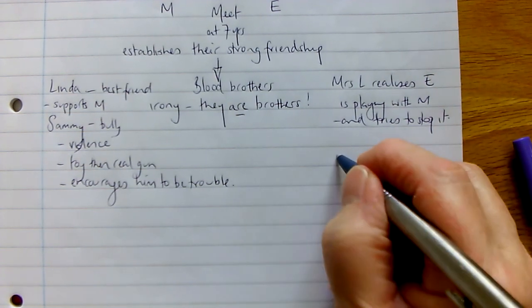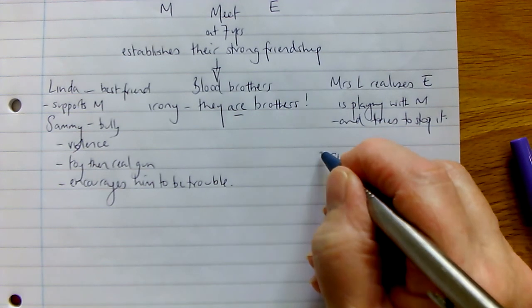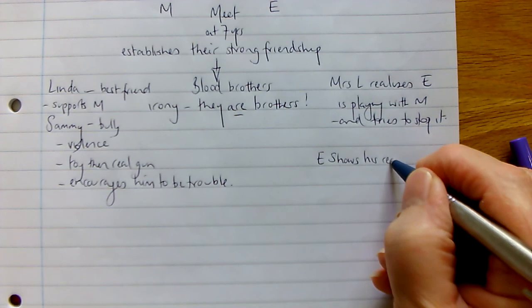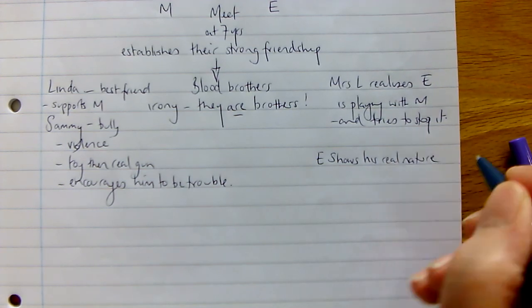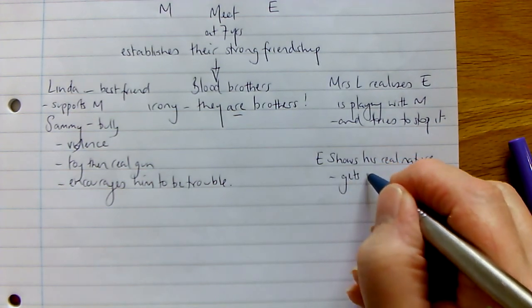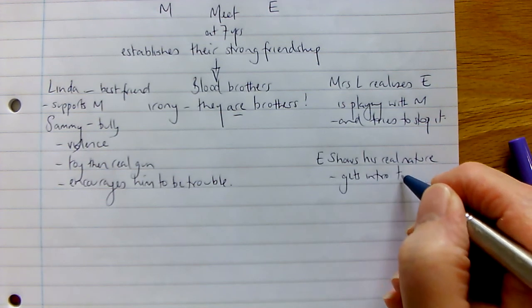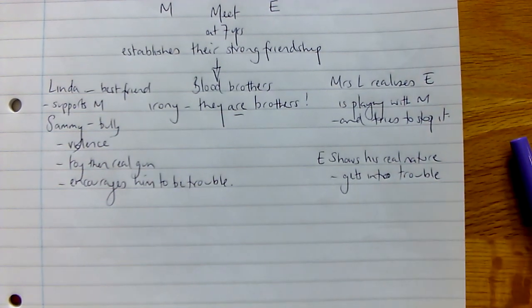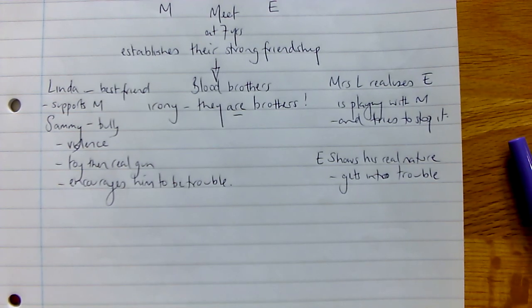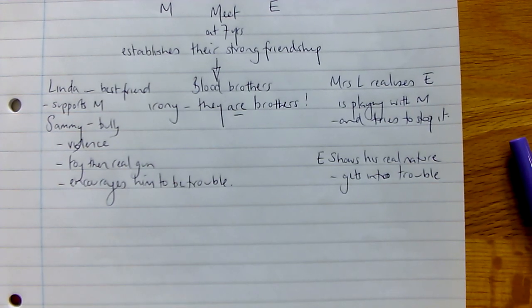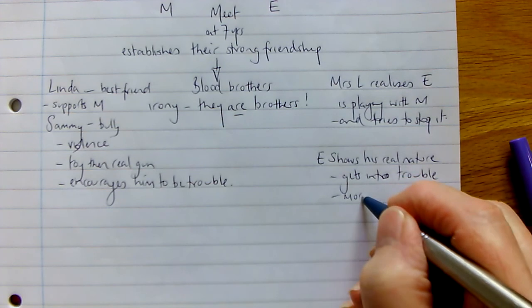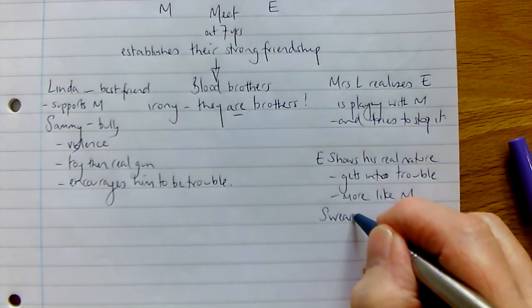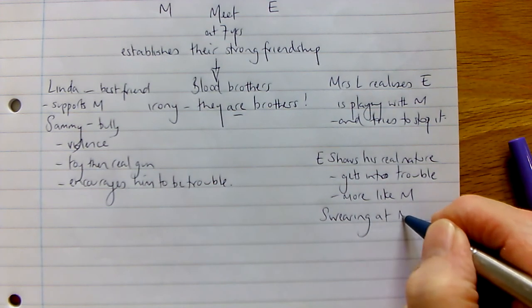Edward at this time shows something of his real nature. He starts getting into trouble. And by copying Mickey, he becomes more and more like him. And that includes swearing at his mother as well.